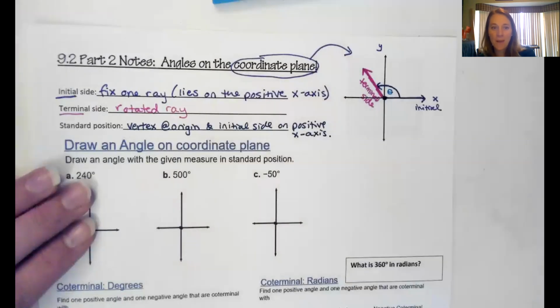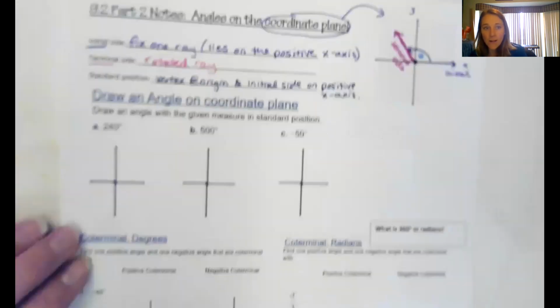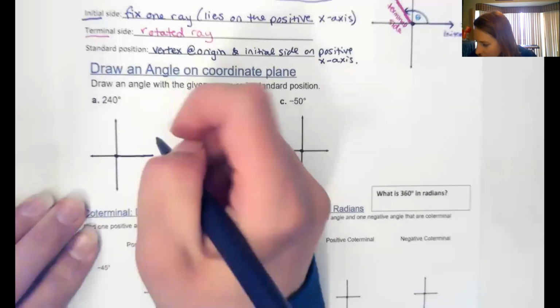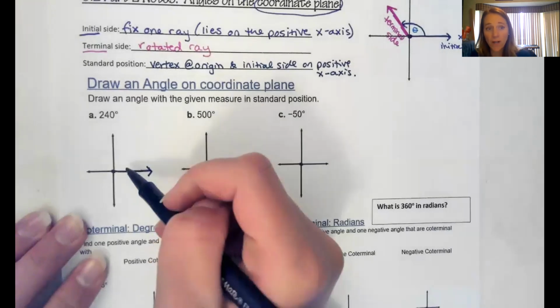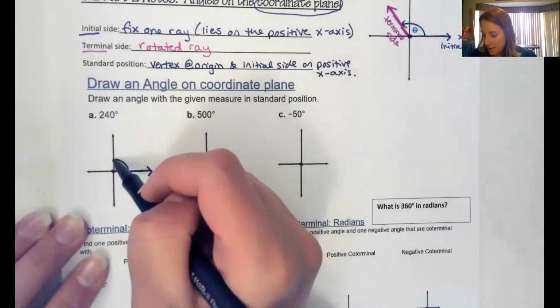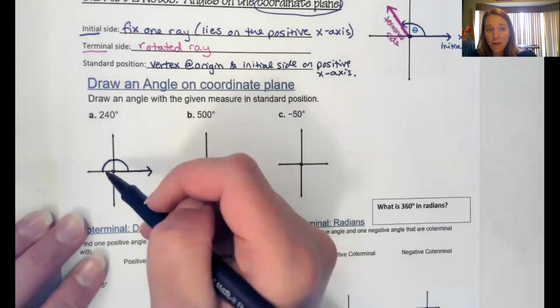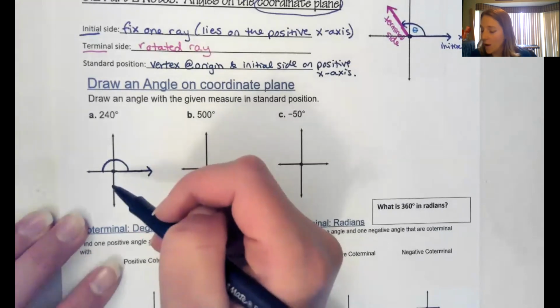Okay, so how do we draw these angles? This is kind of fun. So 240 degrees. Well, I'm going to have my initial side right about here. And so 240 degrees. Well, I know that up to here is 90, plus another 90 is 180. But if I did another 90, that would be 270 degrees. So I don't want to quite go that far.